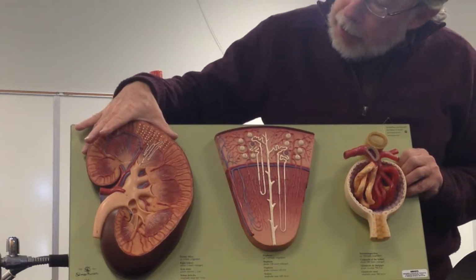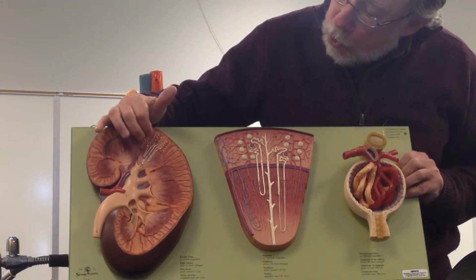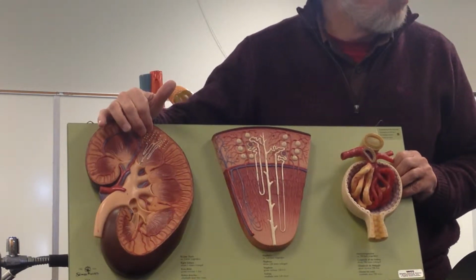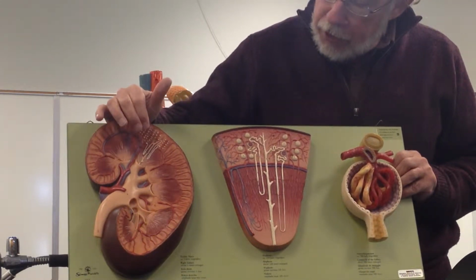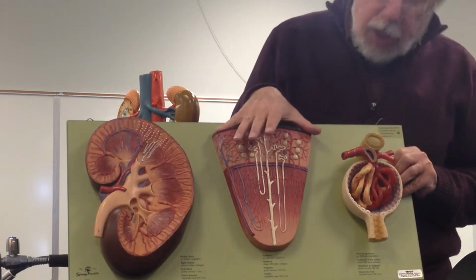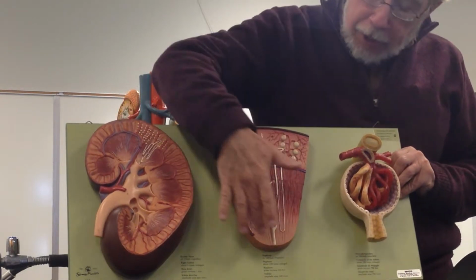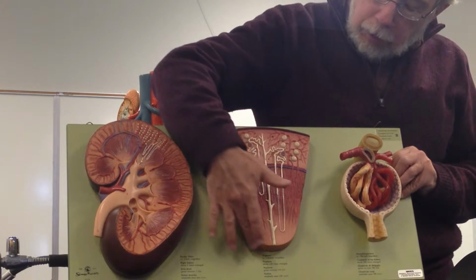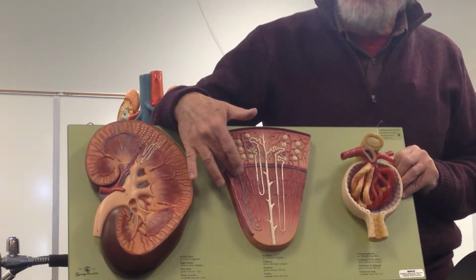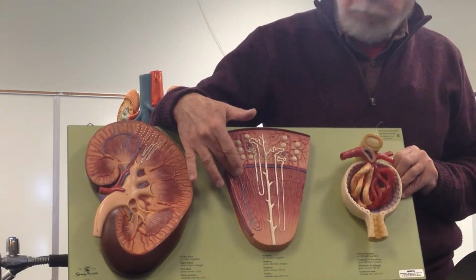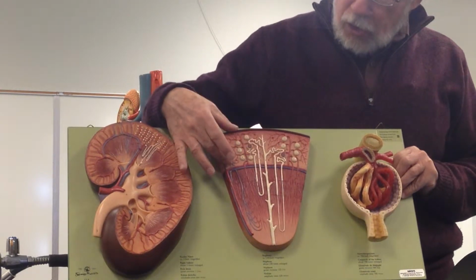So that's kind of the big picture, and it shows the nephrons in white here. But here we're zeroing in on an individual medullary pyramid with the cortex.